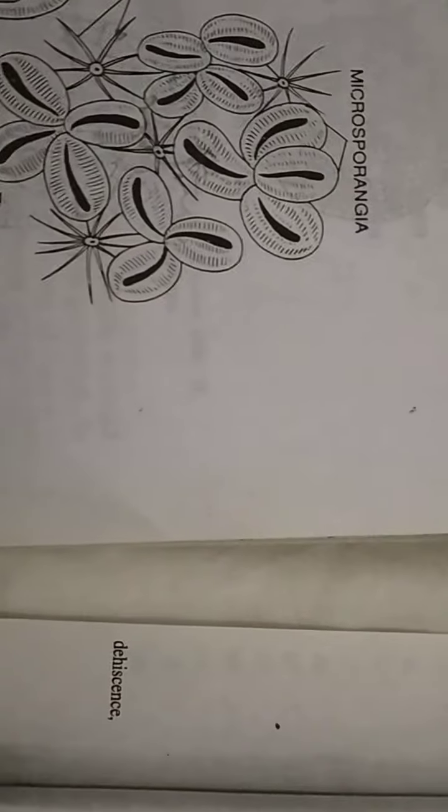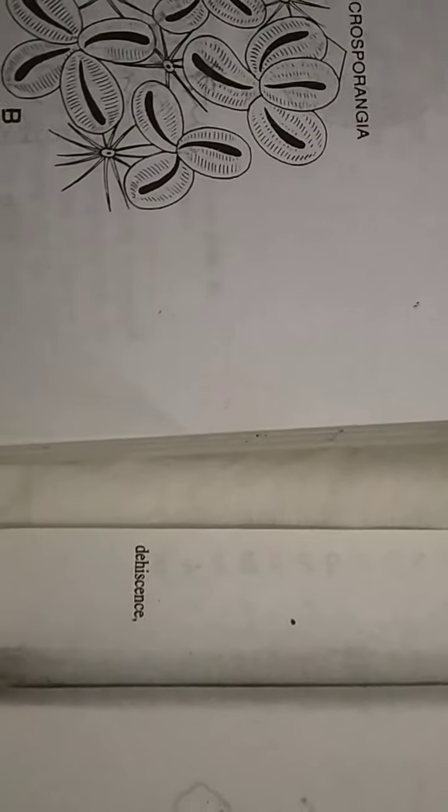They have a short stalk and are very smooth. And as you already know, the largest ovule in the plant kingdom is the Cycas ovule. This has to be noted.